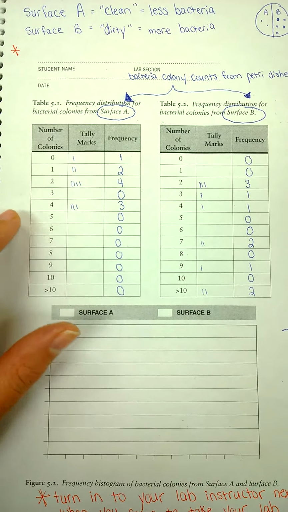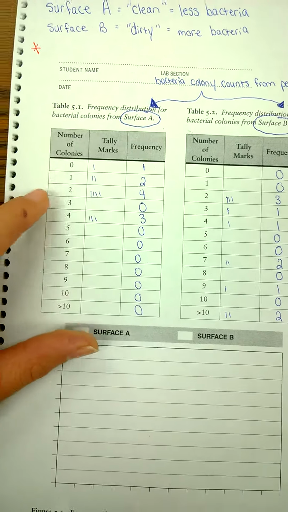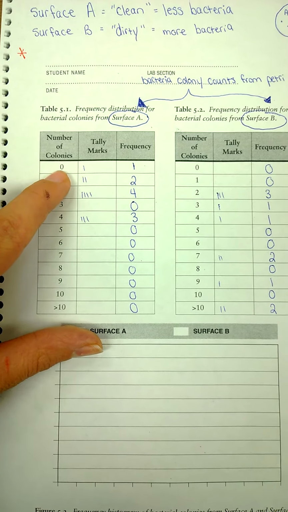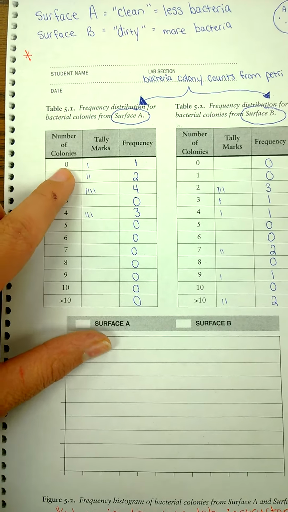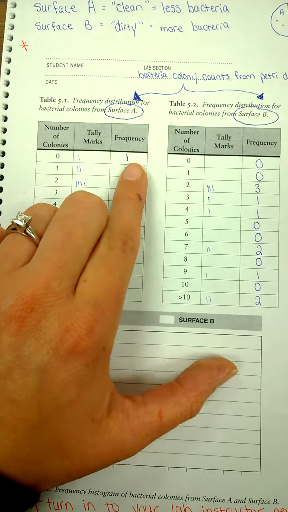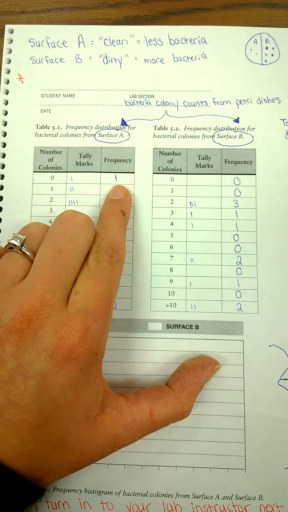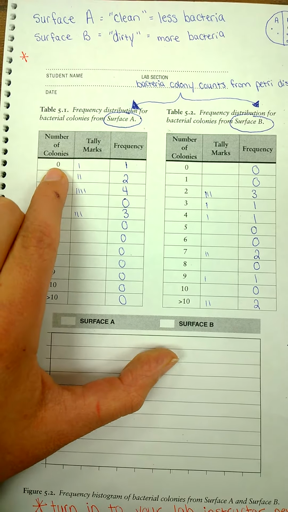For example, as a class, we would have counted on surface A how many of you had 0 colonies on side A in your petri dish. In this case, we had a frequency of 1, meaning one petri dish out of the class had 0 colonies on side A.